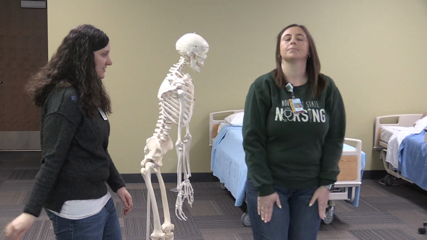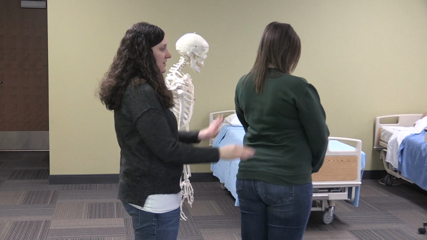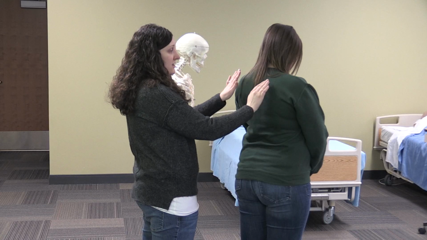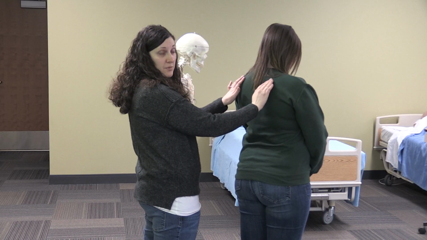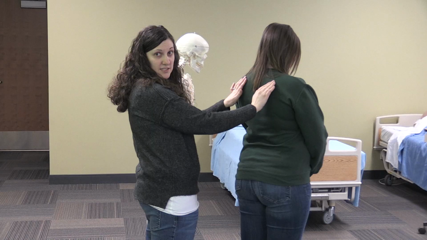Now if I can have you turn to the side. The next one is the scapula area. So for that one, we're thinking on the scapula. So for this, we can think skin testing.